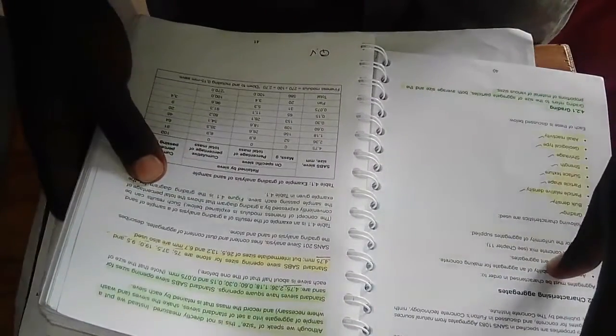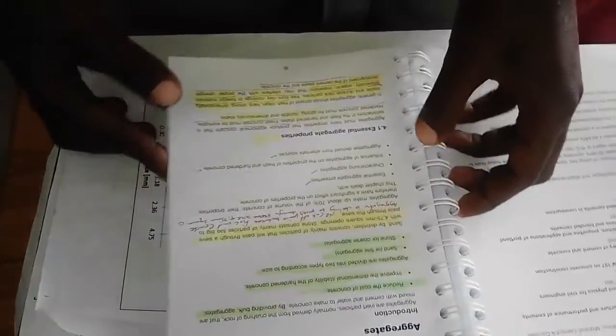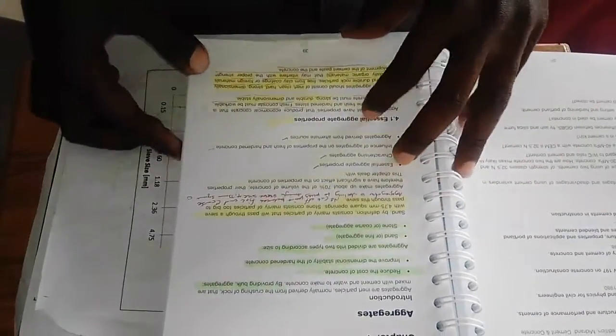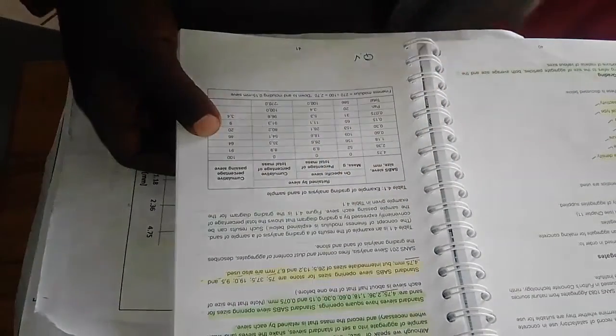Okay. So we need to know how to calculate our fineness modulus. We are busy with aggregates. So aggregates need to be graded so that you can see the bulking and the grading of the aggregate. Okay. So it's just essential for you to read these notes on page 39 in aggregates. And then we go to the next page, page 41. That's where our grading analysis is. That's the table over there.